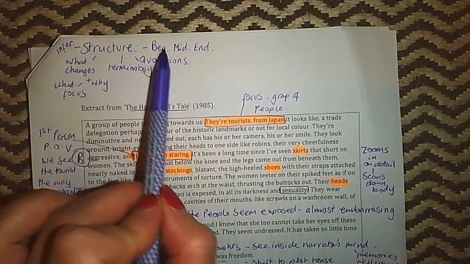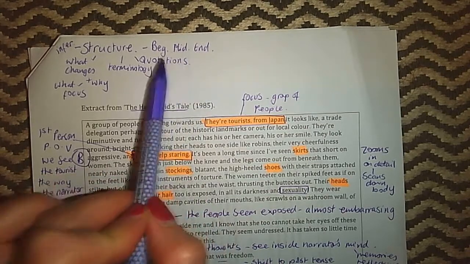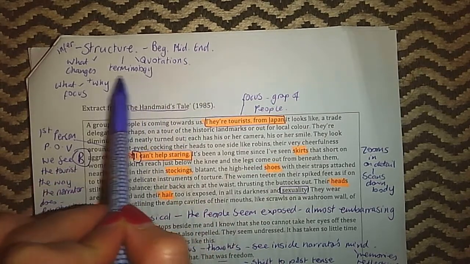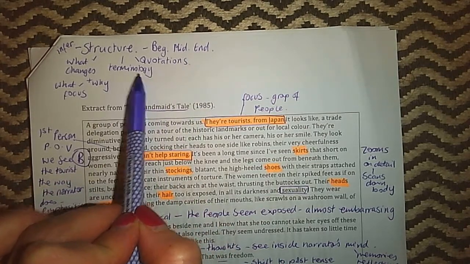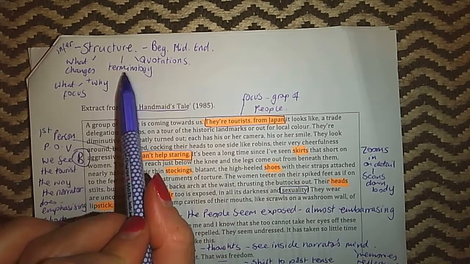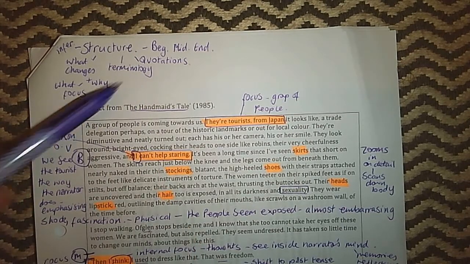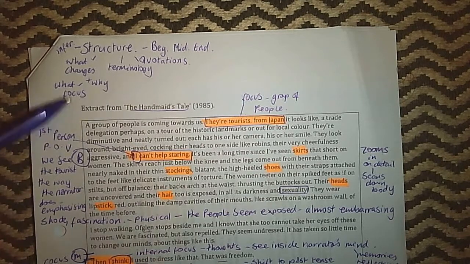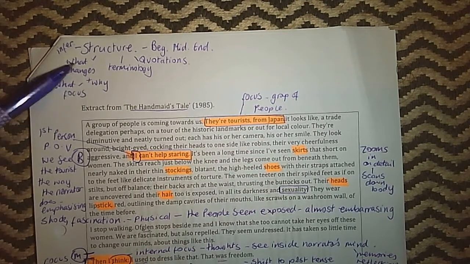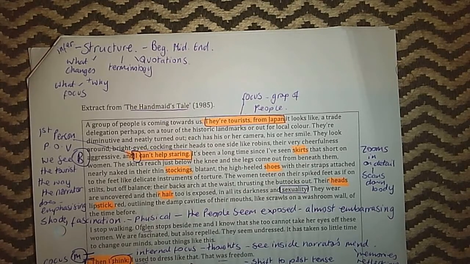And if we go back to what we were saying we wanted to do at the beginning, we've written about the beginning, middle and end. We've identified our quotations. We've got some terminology in terms of talking about point of view and zooming in, and what the focus shifts to, and we've looked at what they're focusing on and why, and what changes and why, and we've made some inferences. So we've got everything that we need in order to get a really good grade. So that's all you need to do.